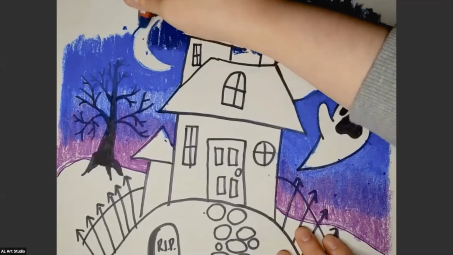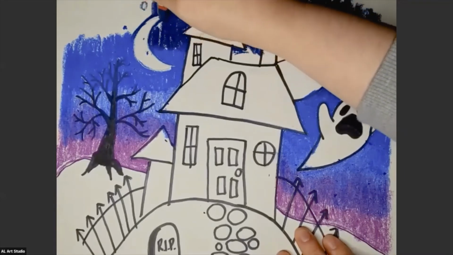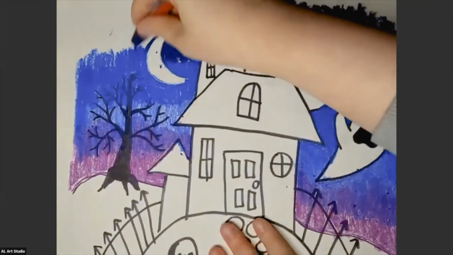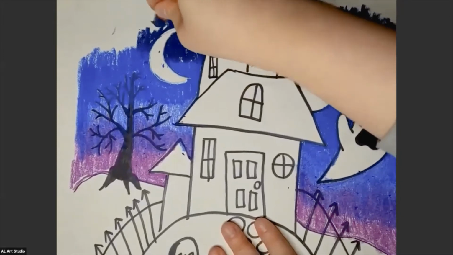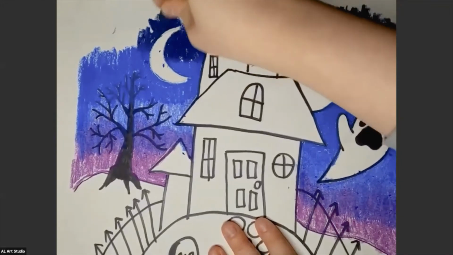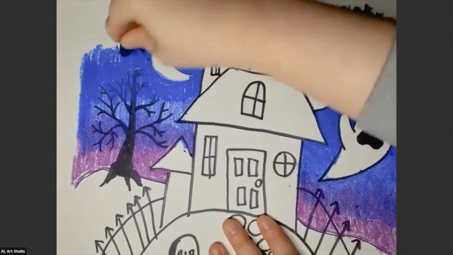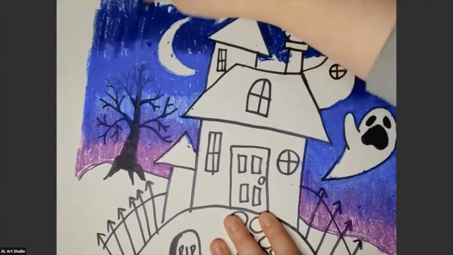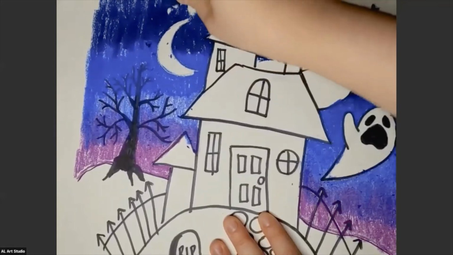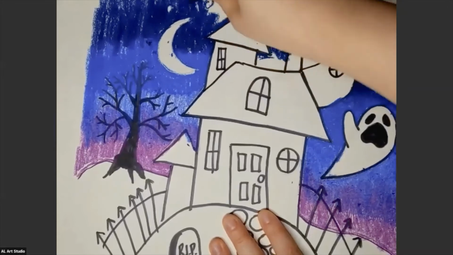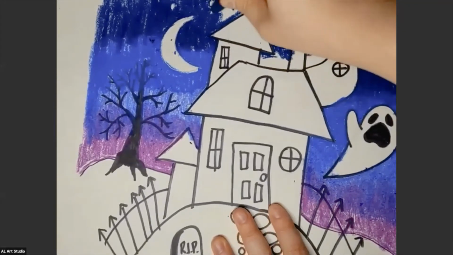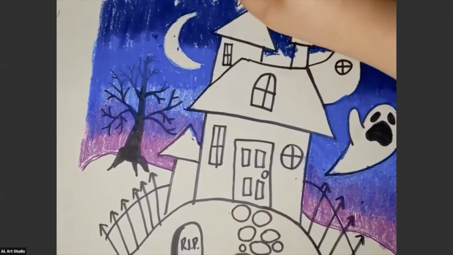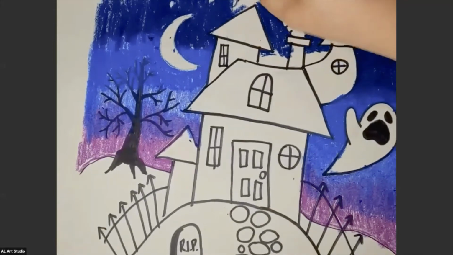So if I'm having trouble being neat with my coloring, what I'll usually do is trace the outline of the shape first before I start coloring. That'll help me get the shape, the outline. And this part I can be a little bit more wild with, because I don't have to worry about the outlines. But even still, I want to make sure that it looks nice and even and filled in all the way through.